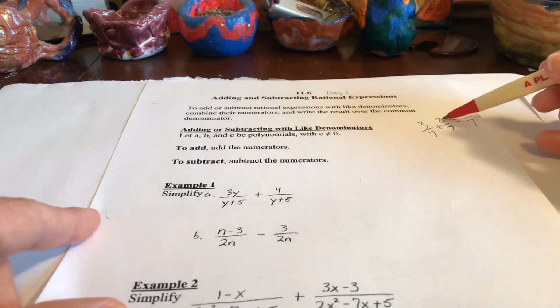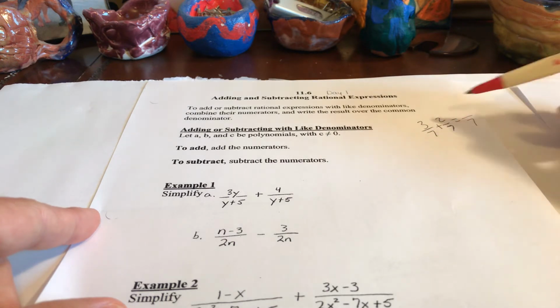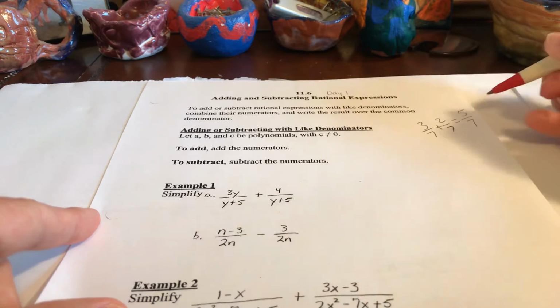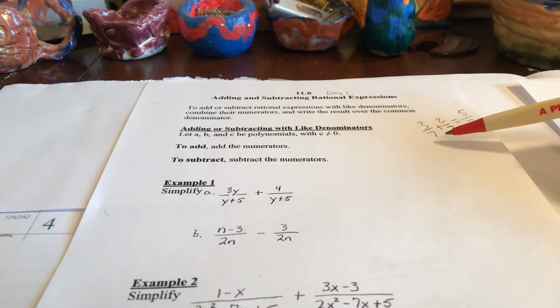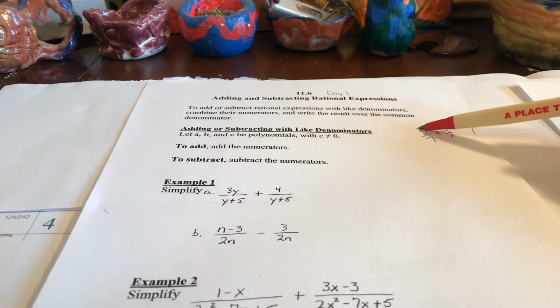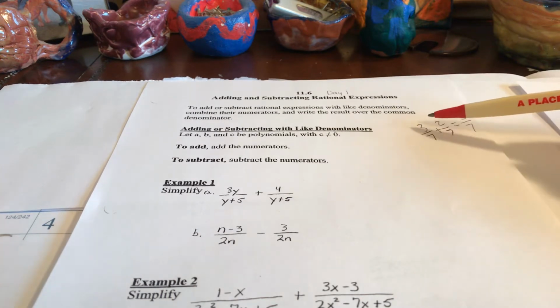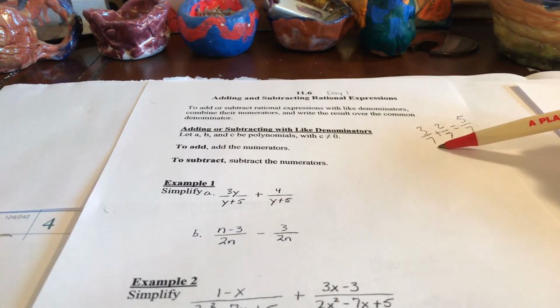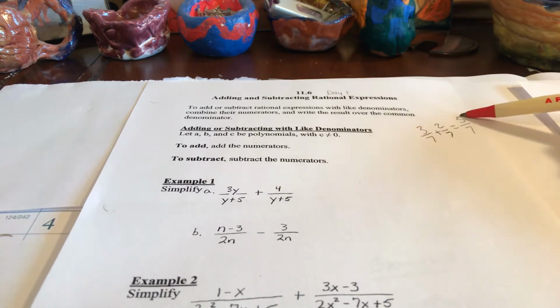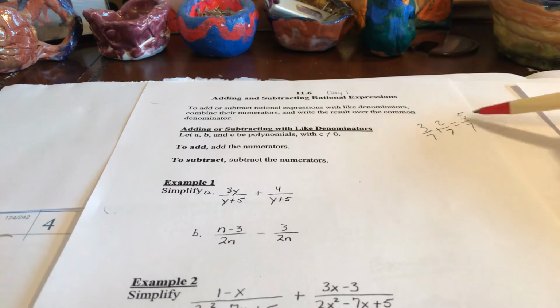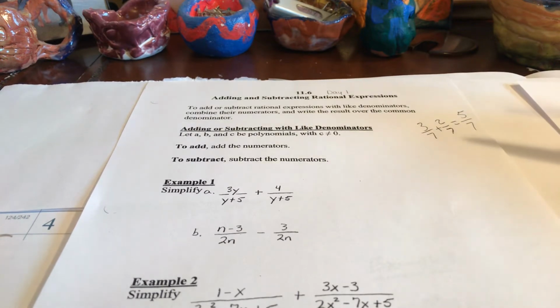But then you add the numerator, so the 3 plus 2 is 5. Sort of like if you did have a pizza and it was cut into 7 equal parts, and you ate 3 pieces out of the 7, someone else ate 2 pieces out of the 7, together you ate 5 pieces out of the 7, or 5/7 of the pizza.